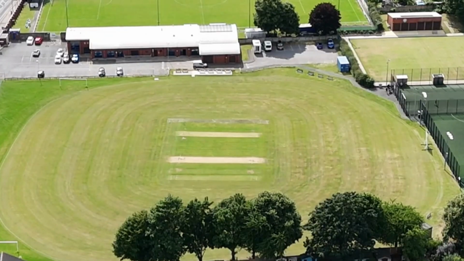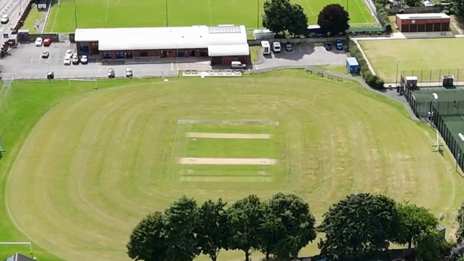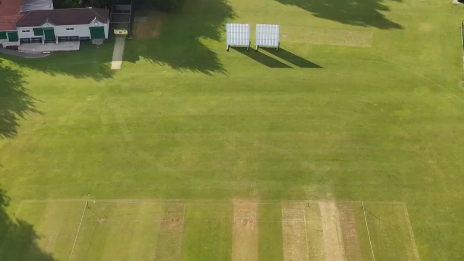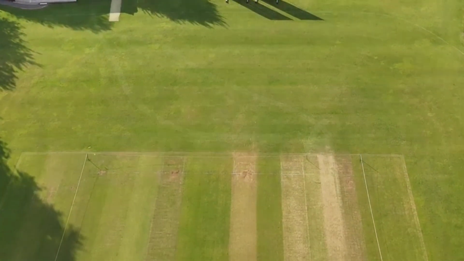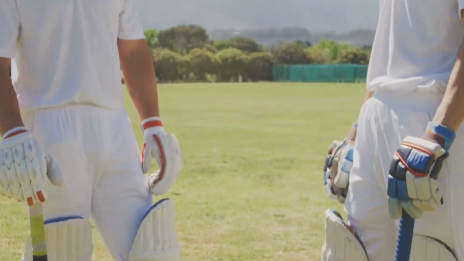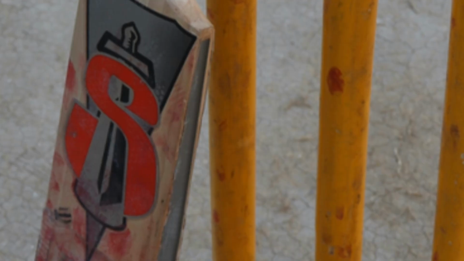Chapter 2. The Birth of Modern Cricket. The 1700s saw the rise of structured cricket. The first ever known cricket club, the Hambledon Club, was formed in the 1760s. And then came the big moment. The laws of cricket were officially codified in 1744. One of the biggest changes? The introduction of the LBW rule and the evolution of the straight bat, making batting more technical.